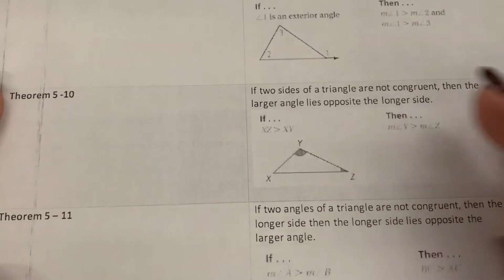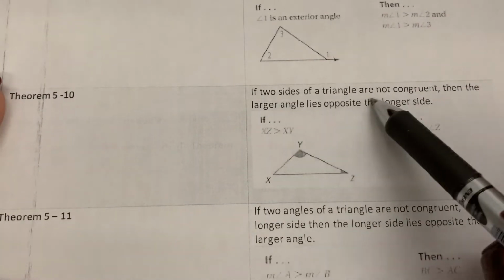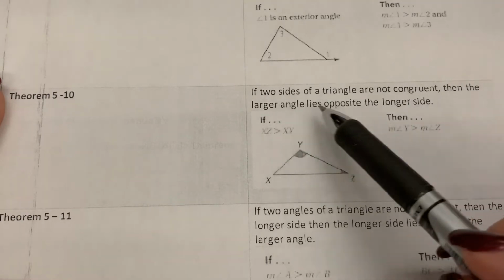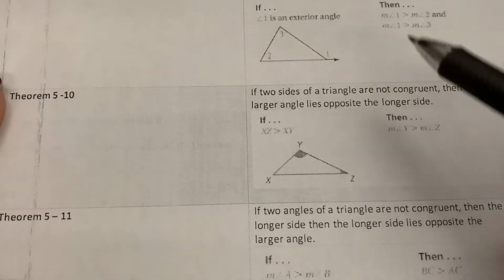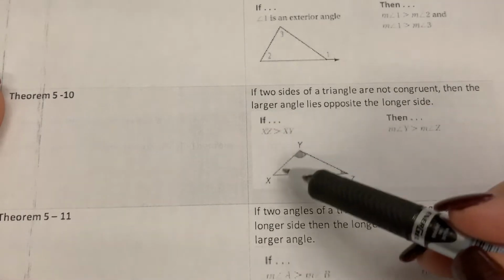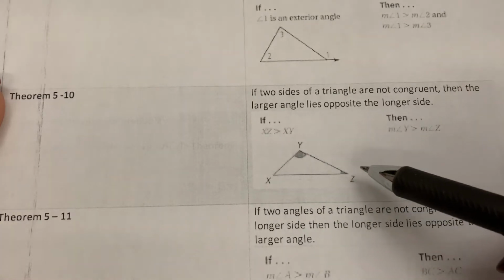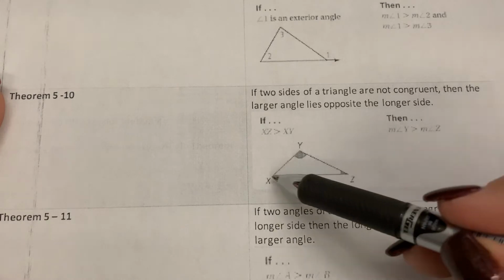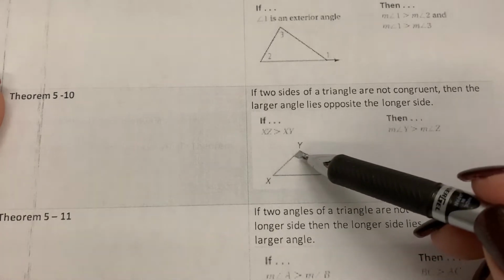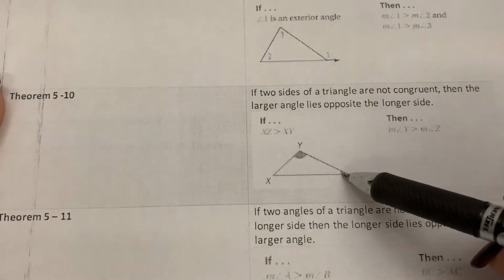Looking at Theorem 510, if two sides of a triangle are not congruent, then the larger angle lies opposite the longer side. So as this one shows you, it says XZ, this one, is bigger than XY, which is this one. So if this is the bigger side, that angle is bigger than the one opposite this side, which is this angle.